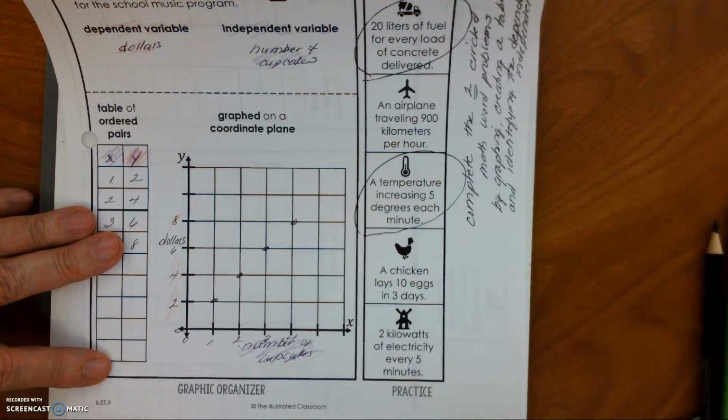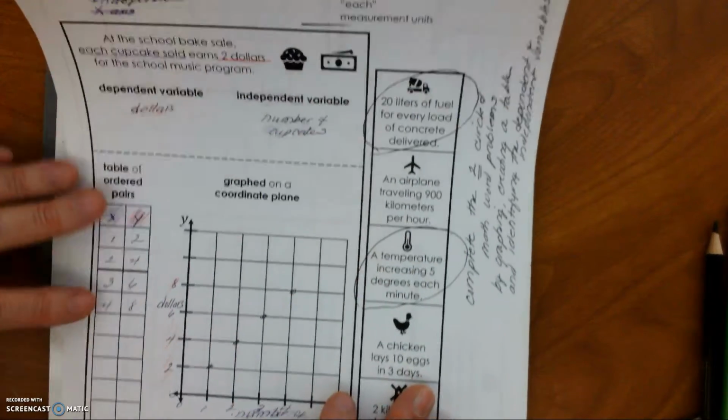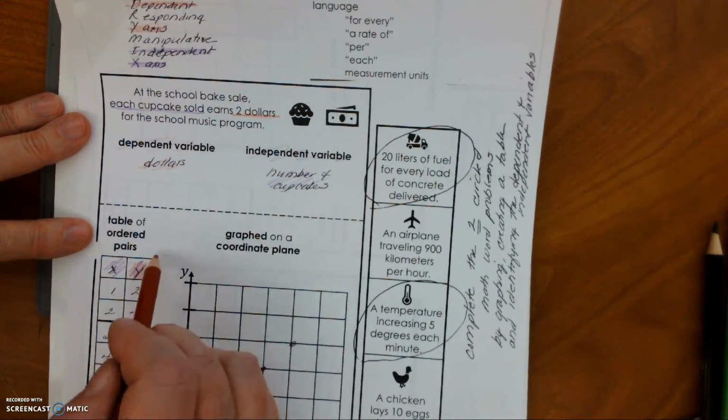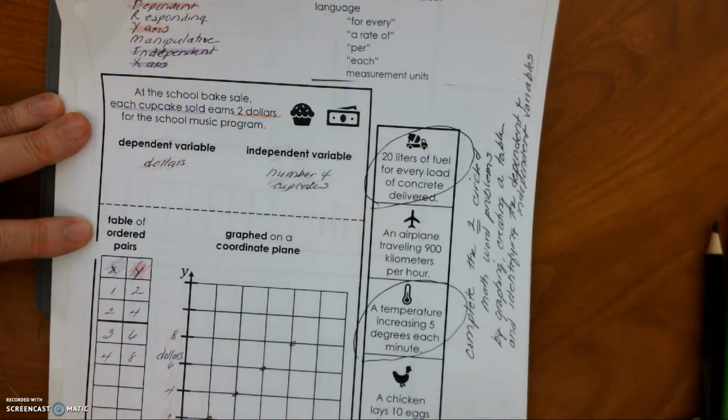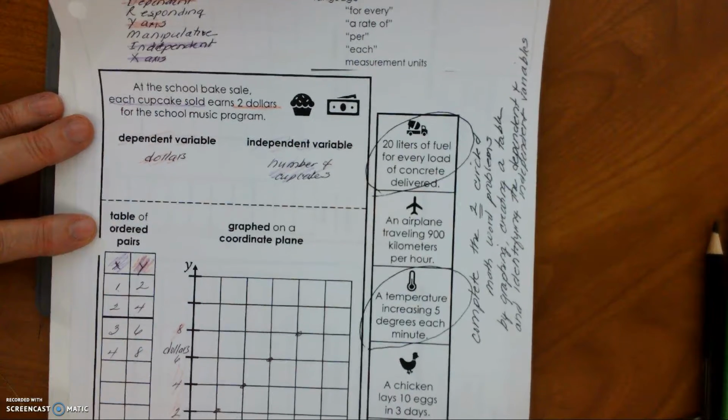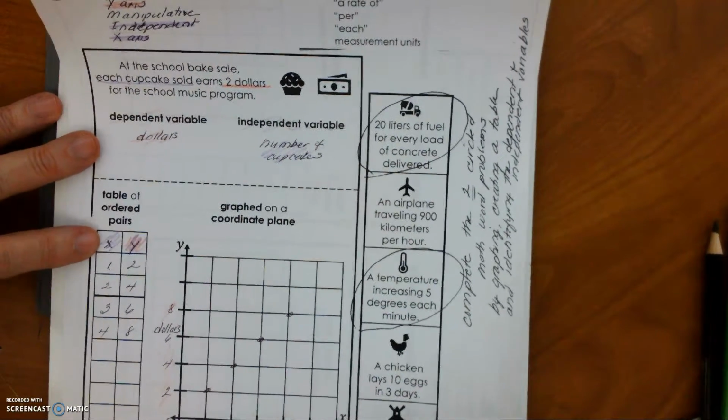Okay? And I think we have our chart, we have our table, we have our variables, and hopefully that makes sense. And remember, if you have questions, you ask the teacher.